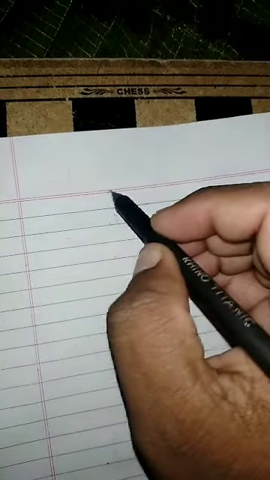Okay. Similarly, we can also prove thermal equilibrium. How? Again we do one more activity.